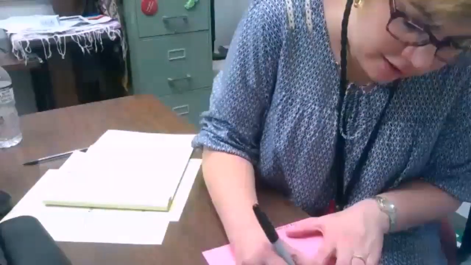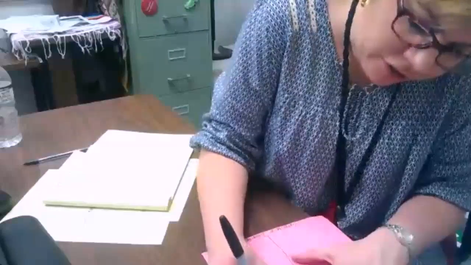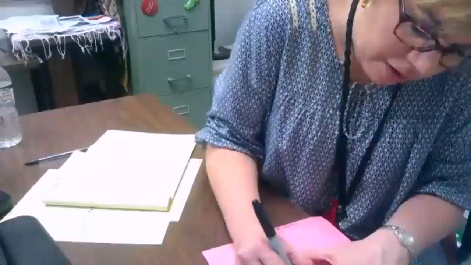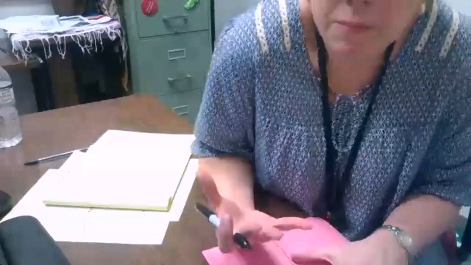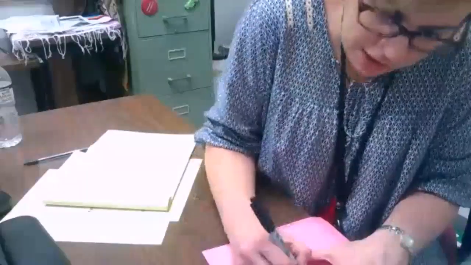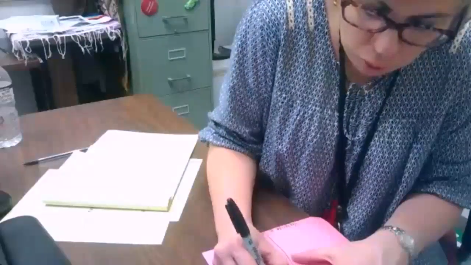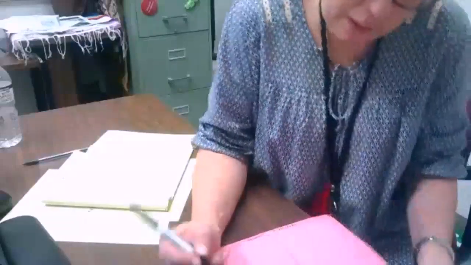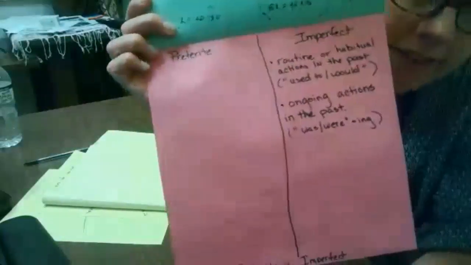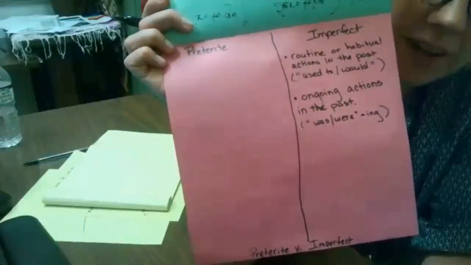Let's add another use of the imperfect. The imperfect tense is used for ongoing actions in the past. These are actions that haven't been completed yet in the story. Like when you're telling me a story, the action's not over. So in English we can call this was or were plus ing. It's things that haven't finished yet.